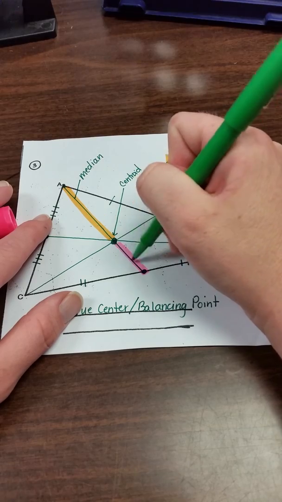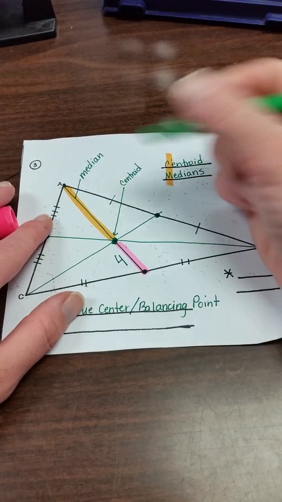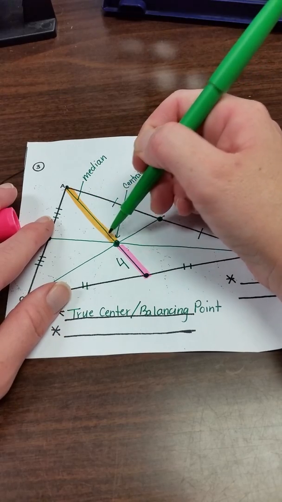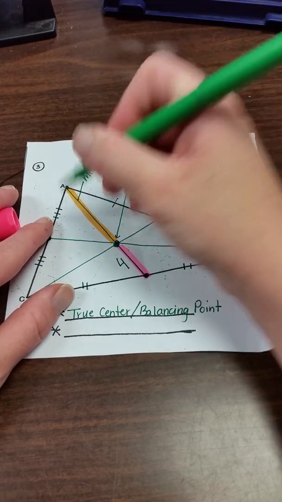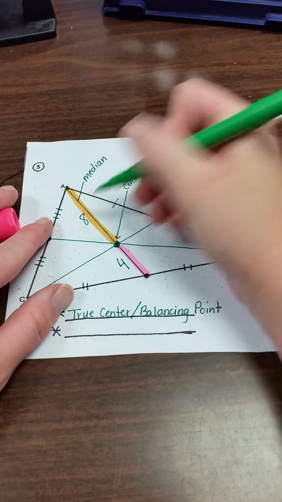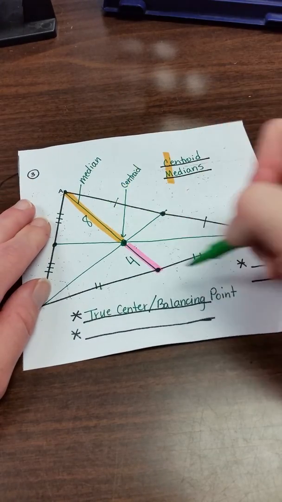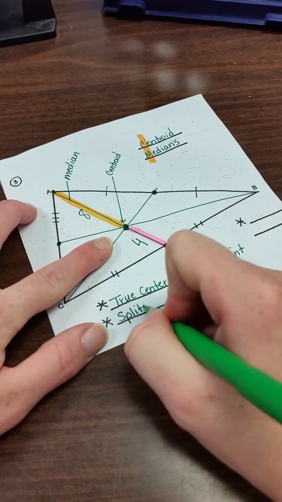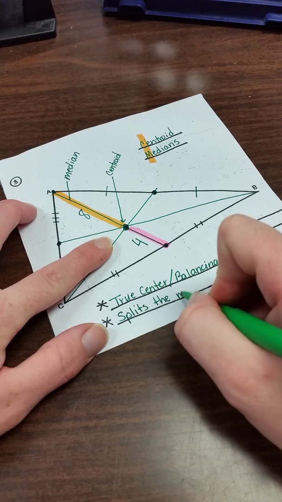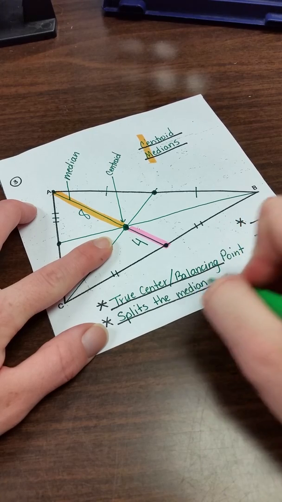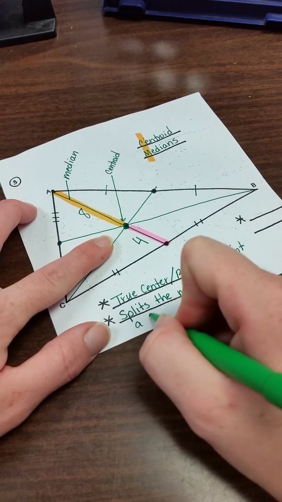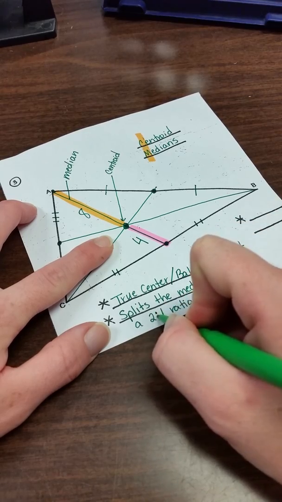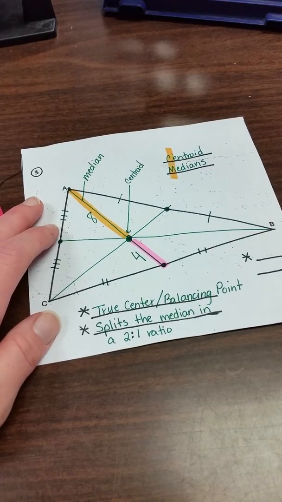So if I say that this part here is 4, what's the length of the orange part going to be? Well, since this is twice as long, if that part is 4, this part would be 8, because 4 times 2 is 8. Okay, so the centroid splits the median in a 2-to-1 ratio.